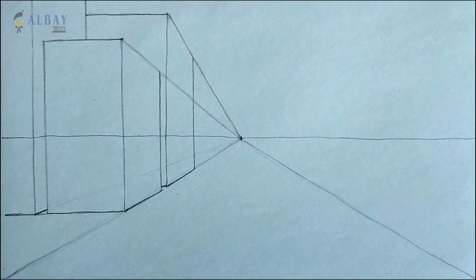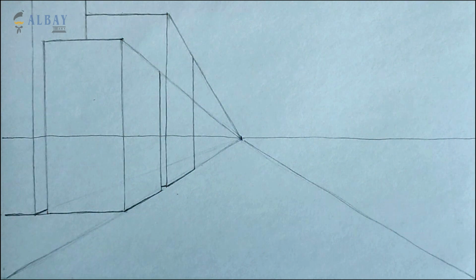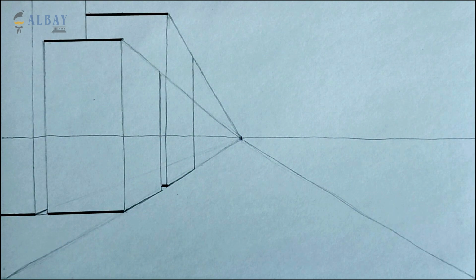The most important thing you need to pay attention to here is how the lines are drawn. I mean, as you can see, all these lines are parallel to the right and left edges of the paper. And these lines are parallel to the top and bottom edges of the paper. This is how you should draw the lines of all the buildings along the street.